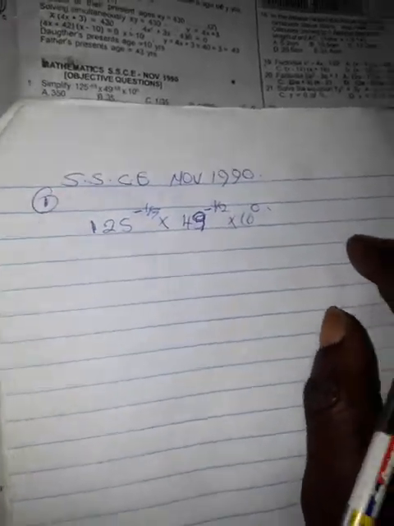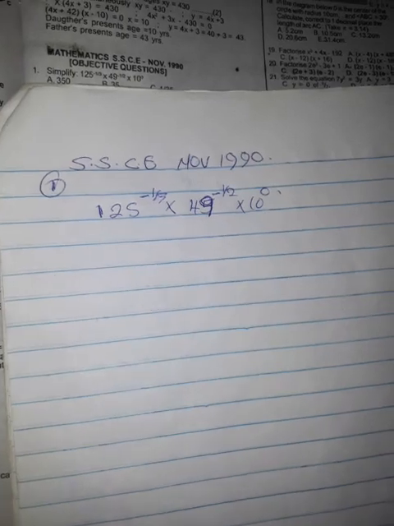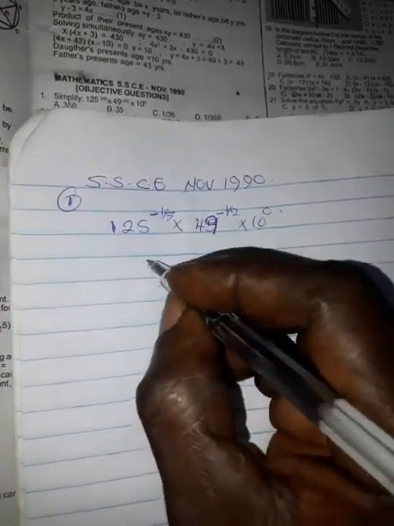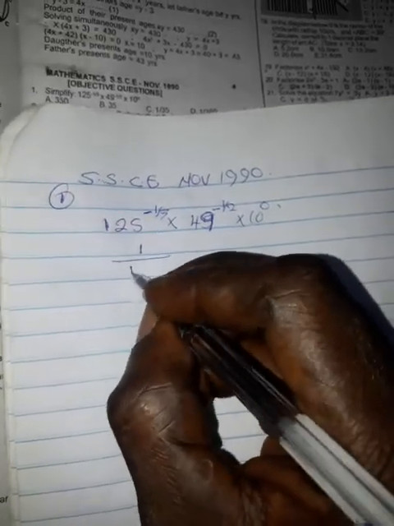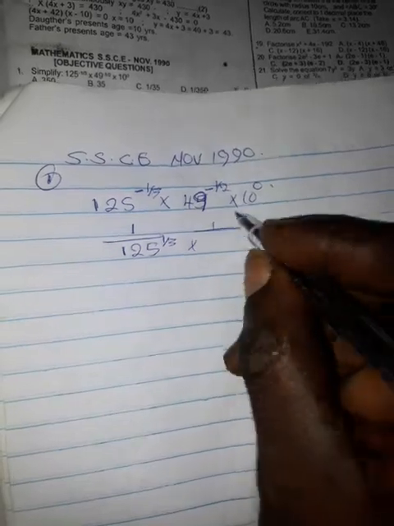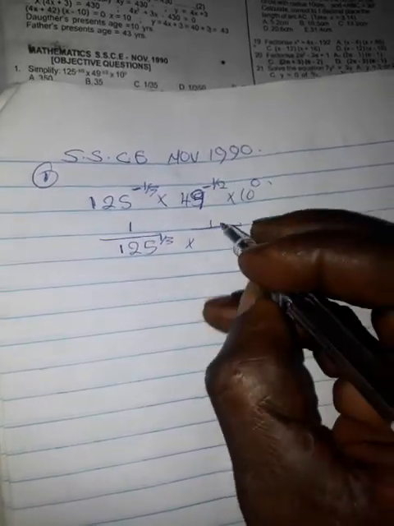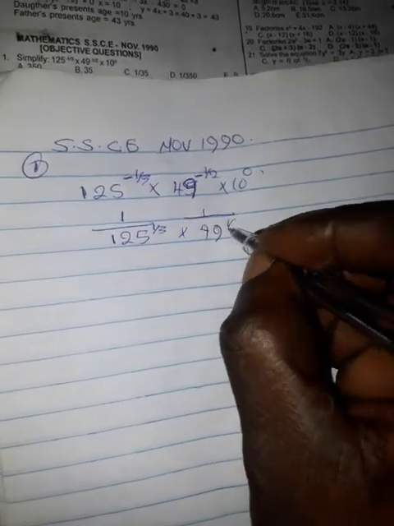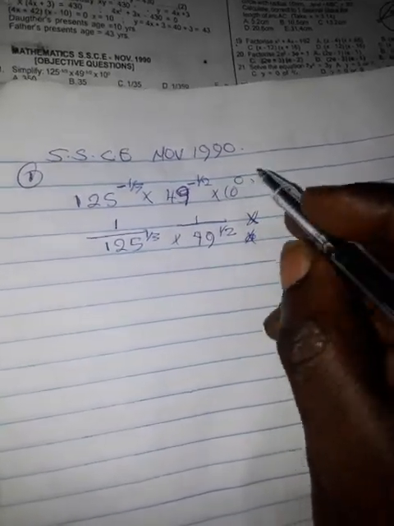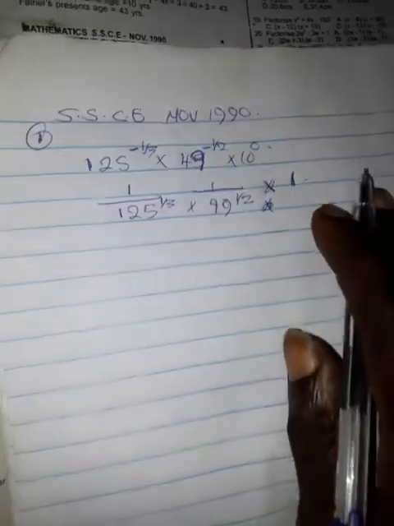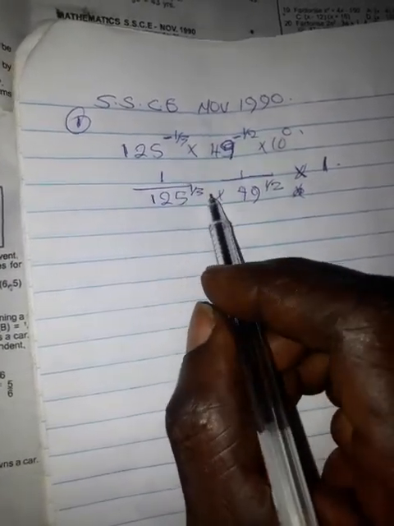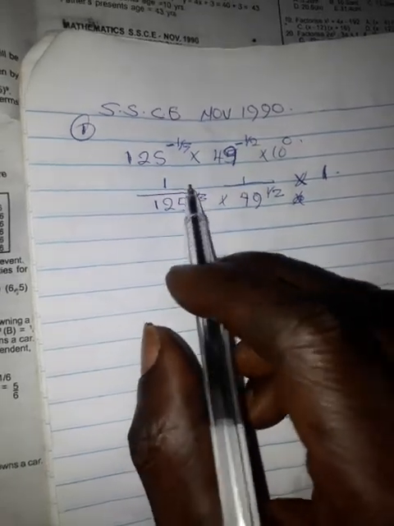So if you watch one of the videos I posted, I've already explained indices: minus also means 1 over. So I'm reducing it. 125 raised to power 1 over 3 multiplied by 1 over, I'm removing the negative here, 49 raised to power 1 over 2, then multiply by anything raised to power 0 is 1. Then what will I do? I've told you, whenever you're having power like this, the denominator is the root while the numerator is the power.